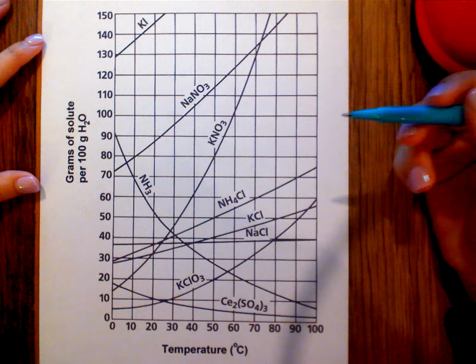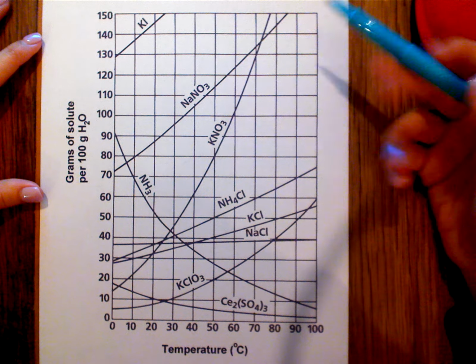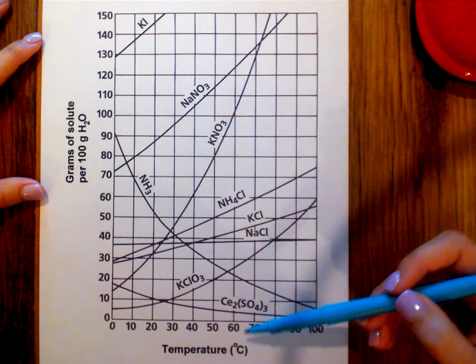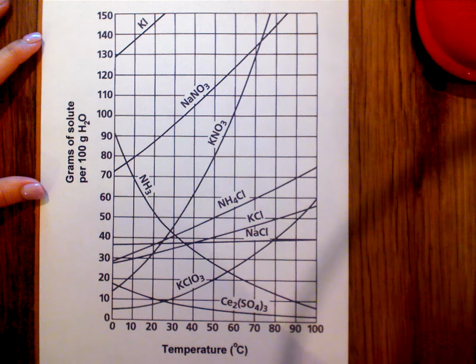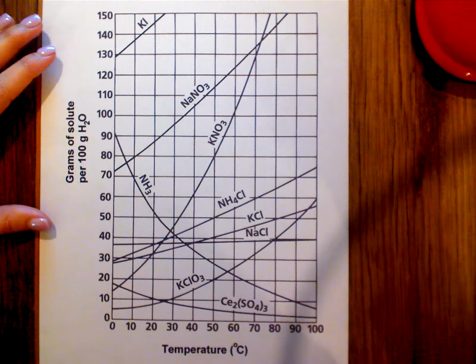So to solve this problem, the first thing we're going to do is take a look at our compounds, and we are going to place points at 60 degrees Celsius for where each of these compounds crosses 60 degrees Celsius, because that's considered the point of saturation for each of those compounds.